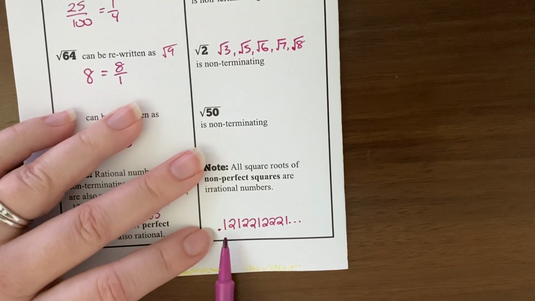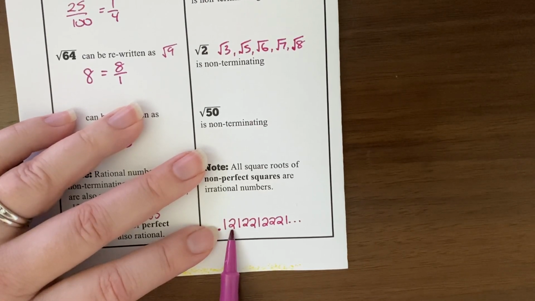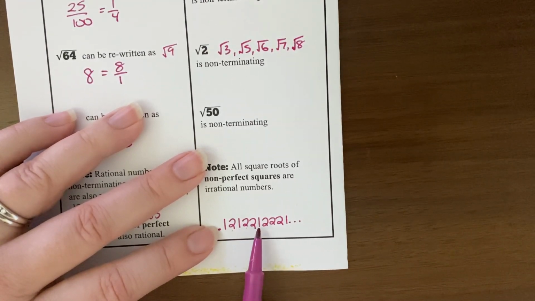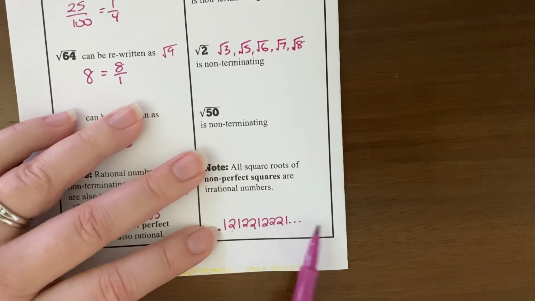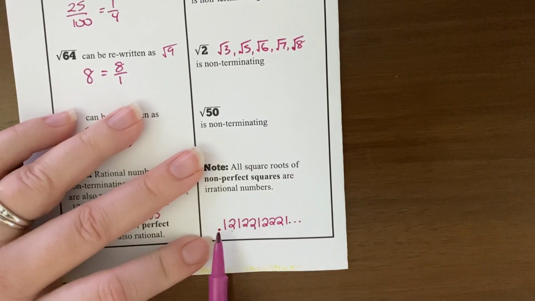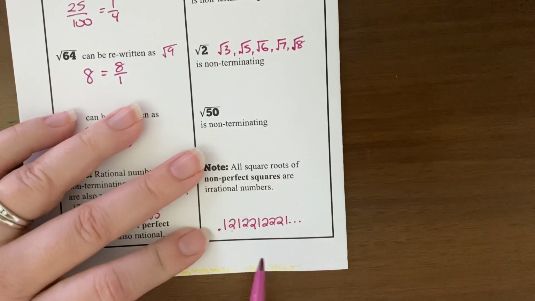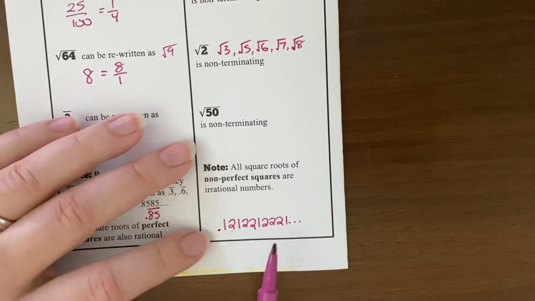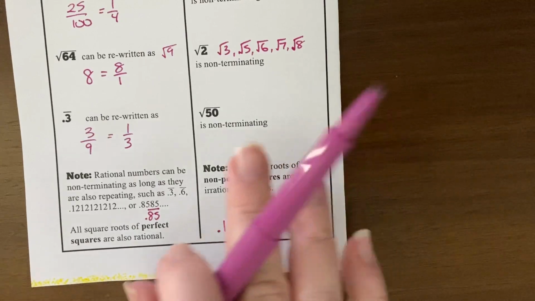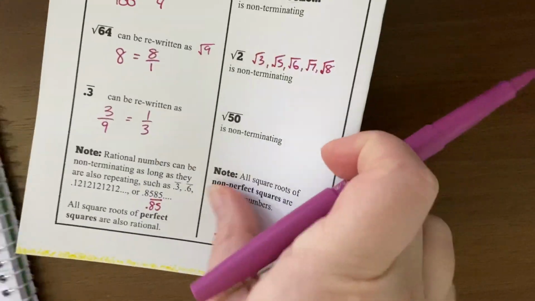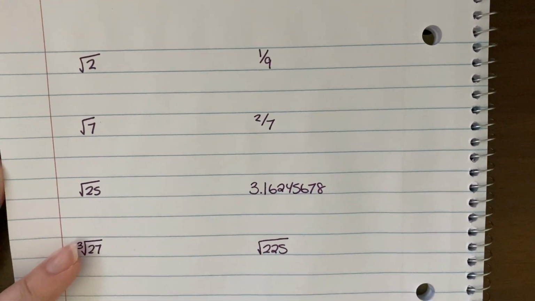There's a pattern, but it's not a repeating pattern. This goes 1, 2, 1, 2, 2, 1, 2, 2, 2, and so on. This would be irrational. That is just a regular pattern. It's not repeating though, therefore it's going to be irrational. So we're going to practice here identifying some of these.